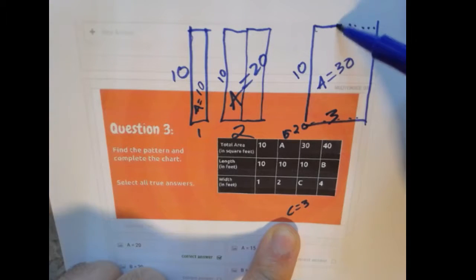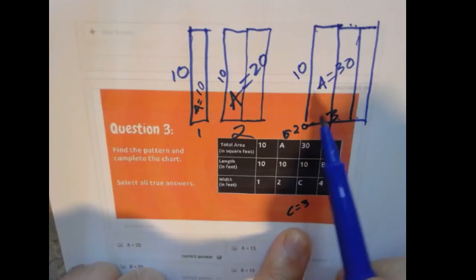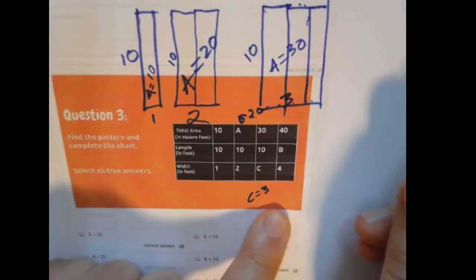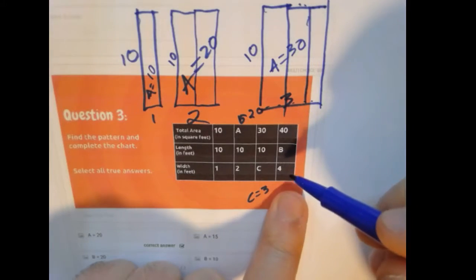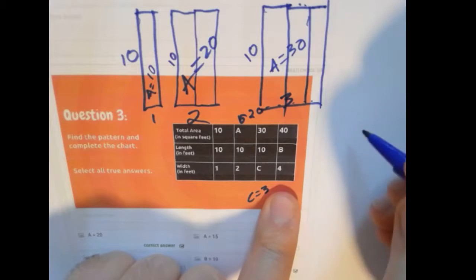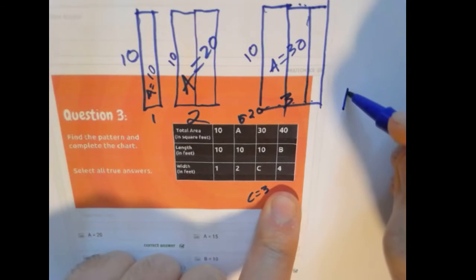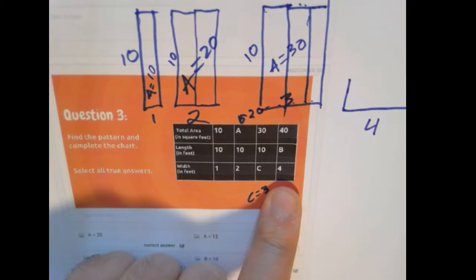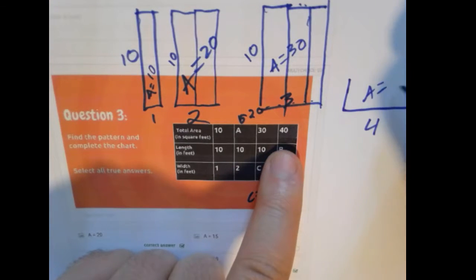To draw that, it might look something like this. Like 3 10 blocks, 10, 20, 30, and that would find our area. How about one last time? In this case, we don't see the pattern yet. We know the base is 4, and we know that area equals 40.